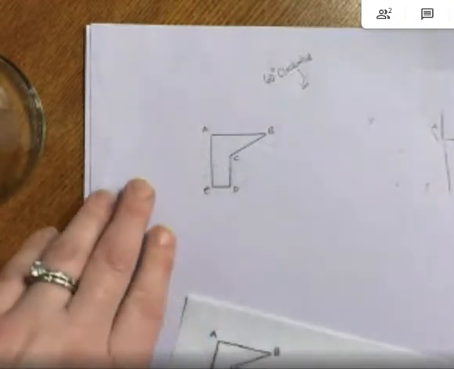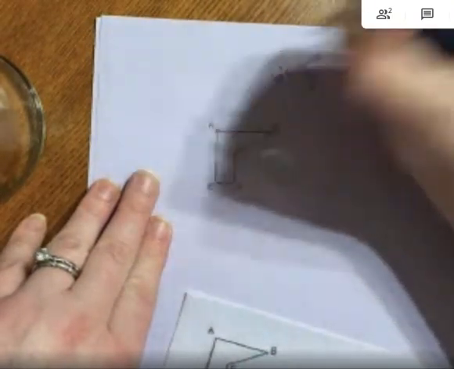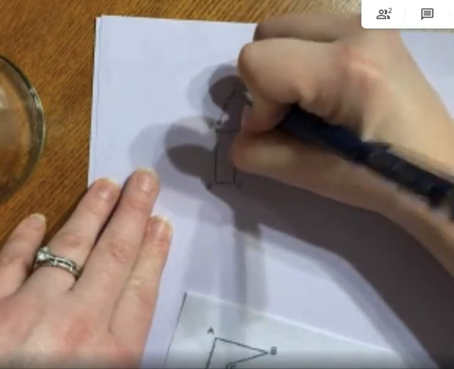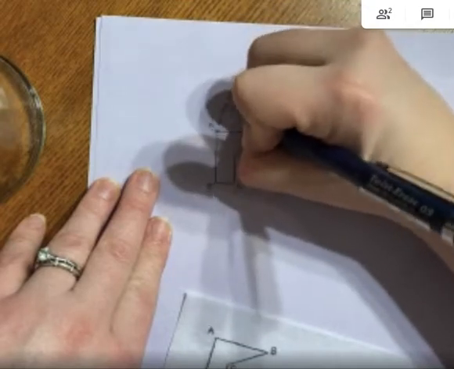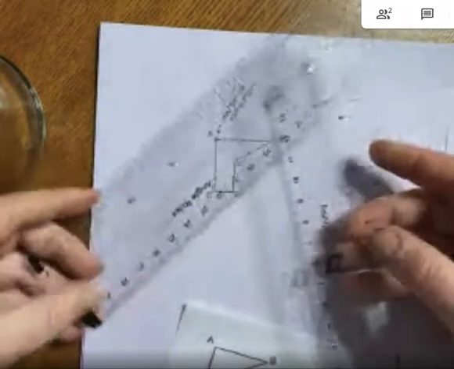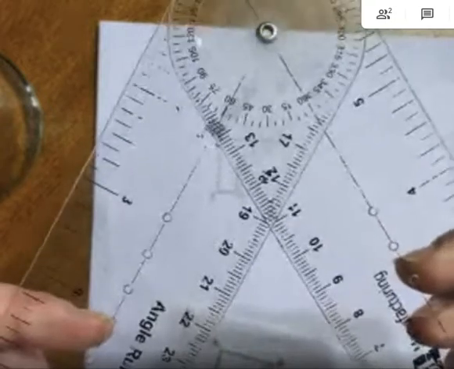Let's also pick a center of rotation. A lot of times this will already be given to you. I'm going to just pick A as my center of rotation. I'm going to mark that so that way it's obvious of where I'm going to be rotating it from. And then last but not least, I'm going to take my angle ruler and I'm going to set it so it is at 60 degrees. Let's see if we can see this.